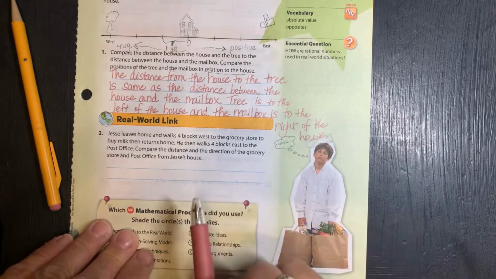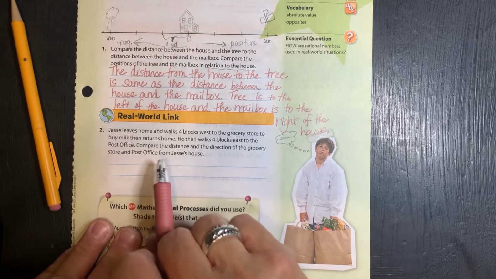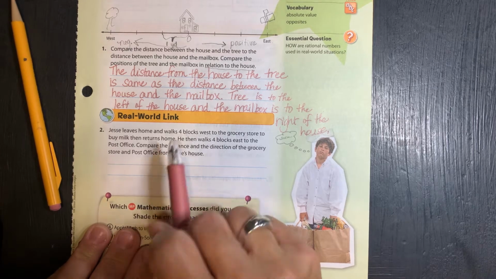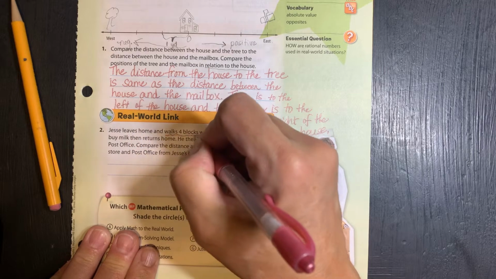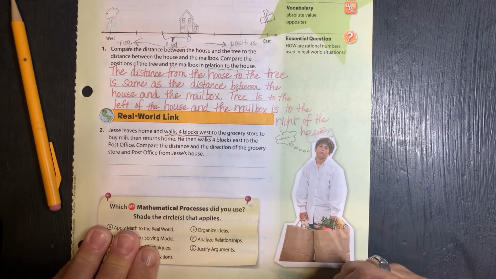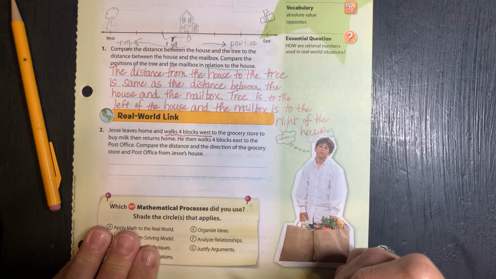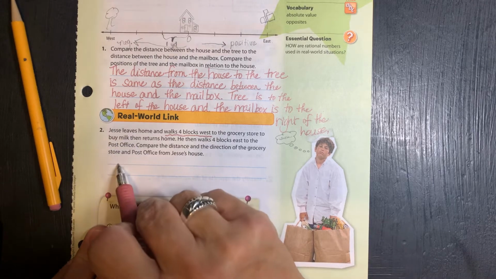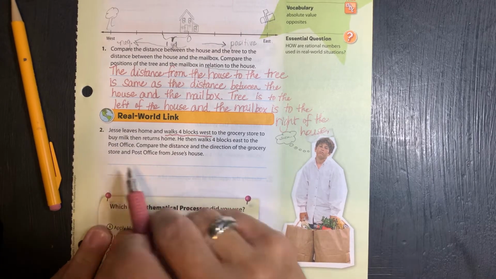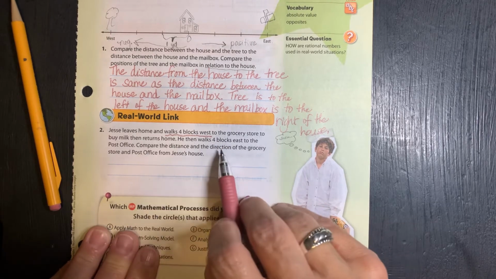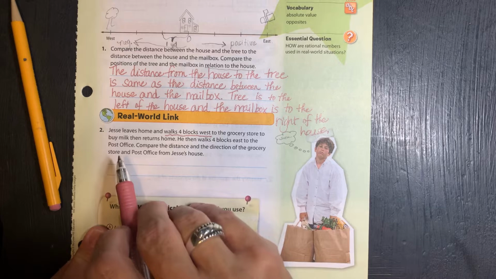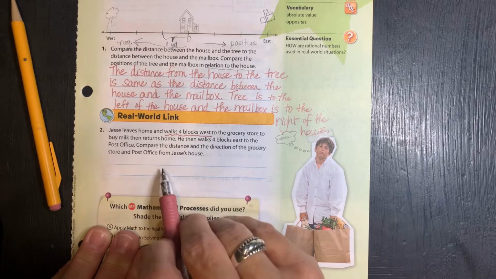So let's look at this real world link here. It says Jesse leaves home and walks 4 blocks west to the grocery store to buy milk and then returns home. So he's going to go from home to the grocery store and back home. He then walks 4 blocks east to the post office. Compare the distance and the direction of the grocery store and the post office from Jesse's house.